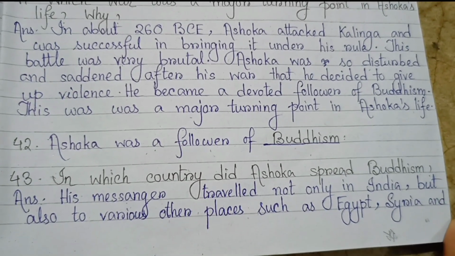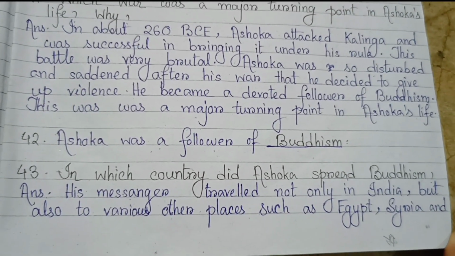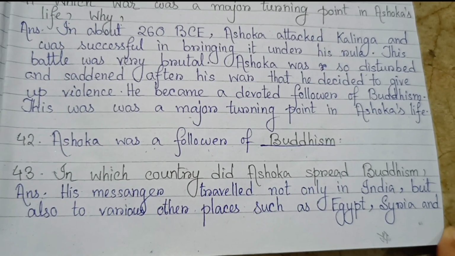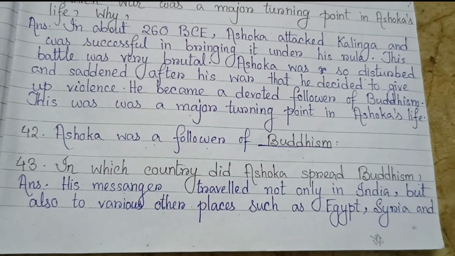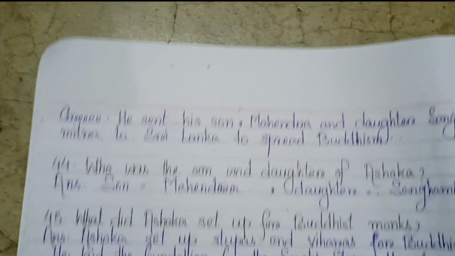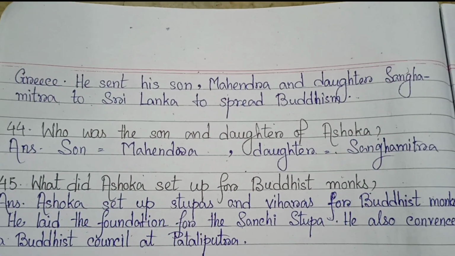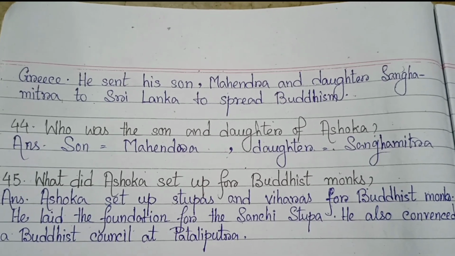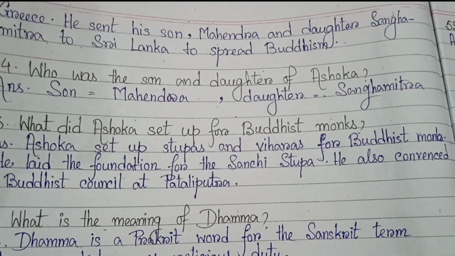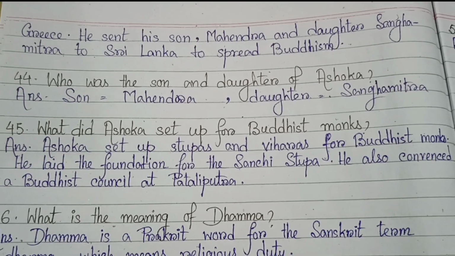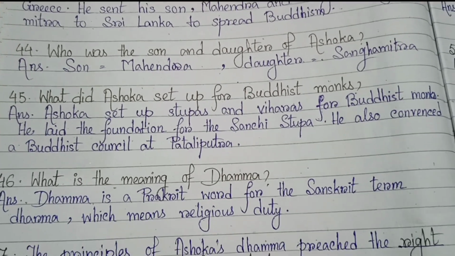43. In which countries did Ashoka spread Buddhism? His messengers traveled not only in India but also to various other places such as Egypt, Syria and Greece. He sent his son Mahendra and daughter Sanghamitra to Sri Lanka to spread Buddhism. 44. Who were the son and daughter of Ashoka? Son Mahendra, daughter Sanghamitra.